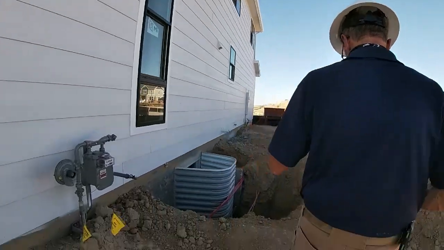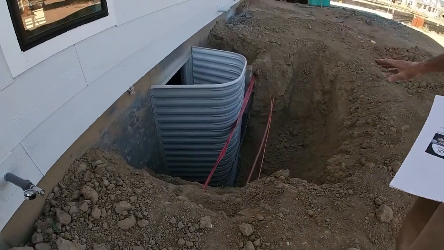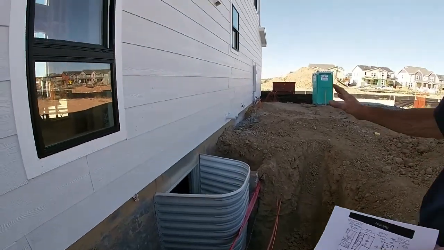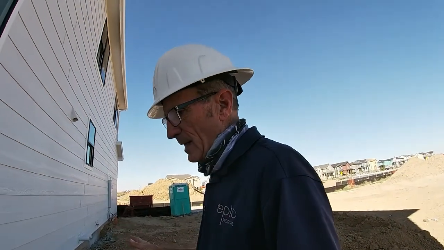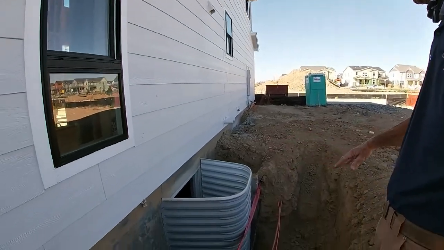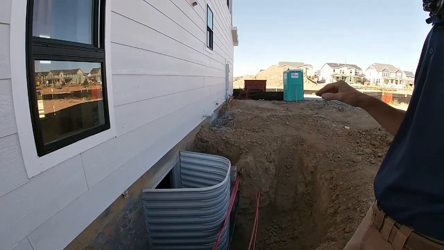So we replaced, you can see how close the basement window well was to the utility lines. That was damaged through the beginning stages of the frame, I believe. That was before my time here. But this past week, I've had this window well replaced. Plus I did a repair on the beam pocket in the basement, which I'll point out to you.